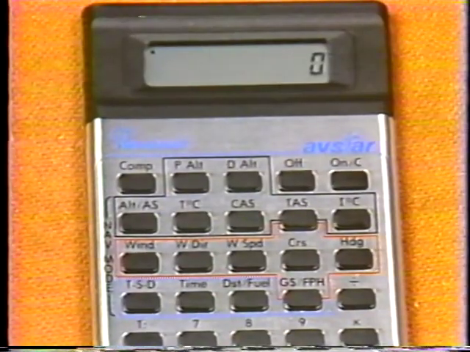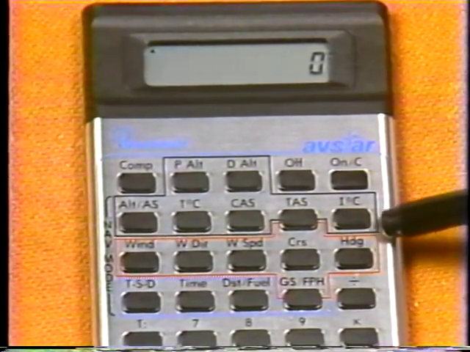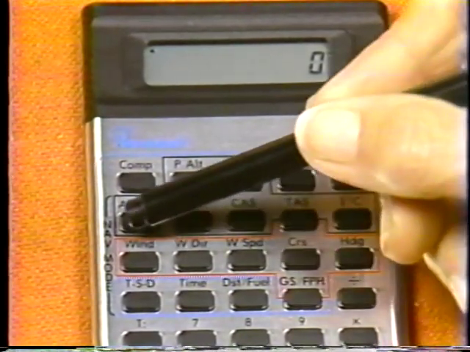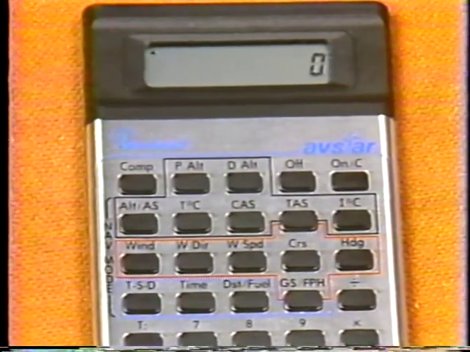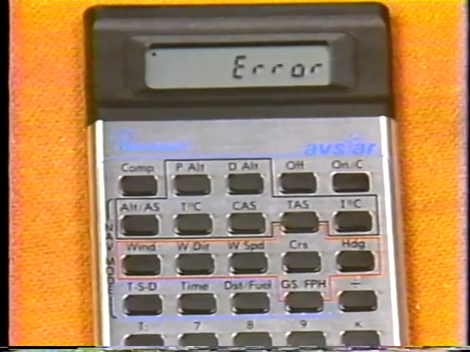If you were plotting a course using the E6B computer, the next logical step in flight planning would be to solve wind problems. The Avstar works these problems quickly and accurately in the wind mode. Note again that the values necessary for the wind problem are enclosed in the red line. Stray outside that red fence in computing a wind problem and the Avstar will display error.